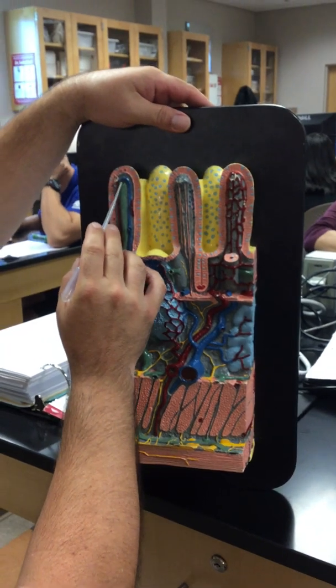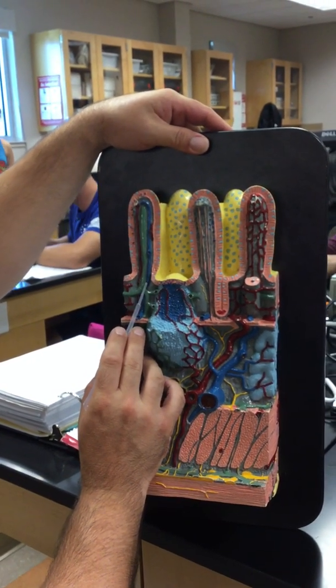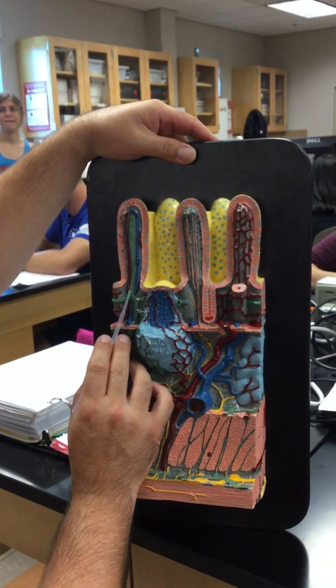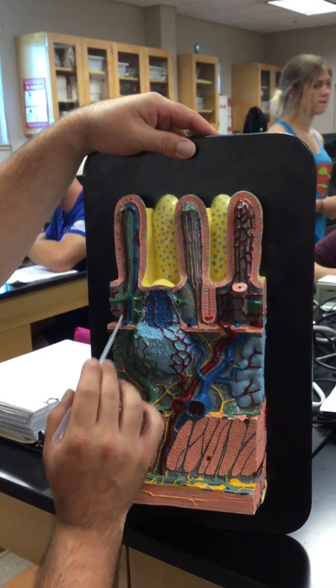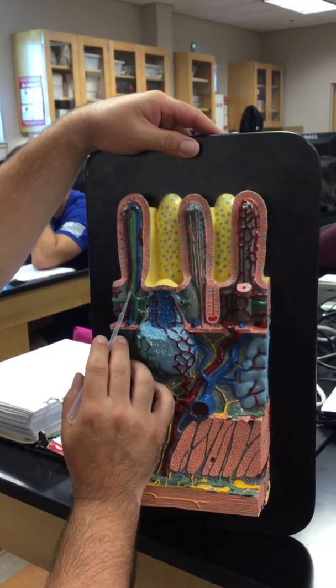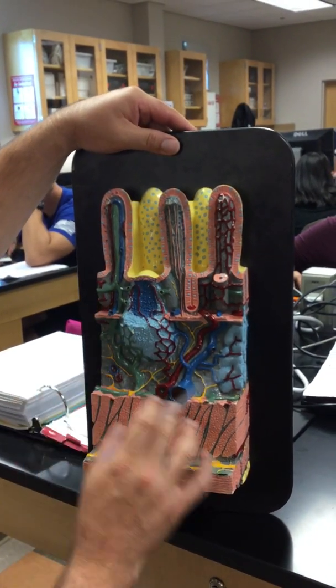We also have within each villi a closed-ended lymphatic capillary known as a lacteal that will be tasked with absorbing and the transportation of dietary lipids. That's pretty good for this model.